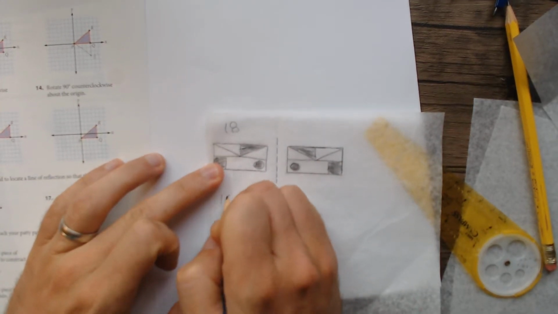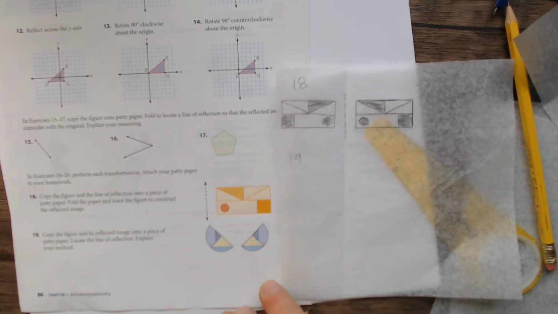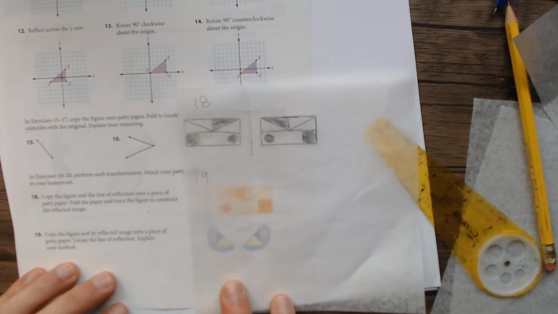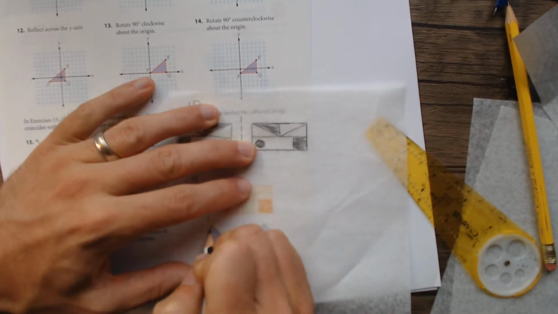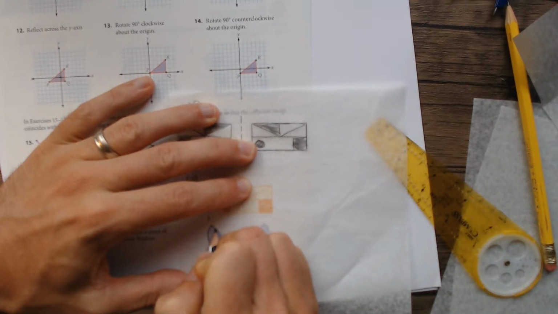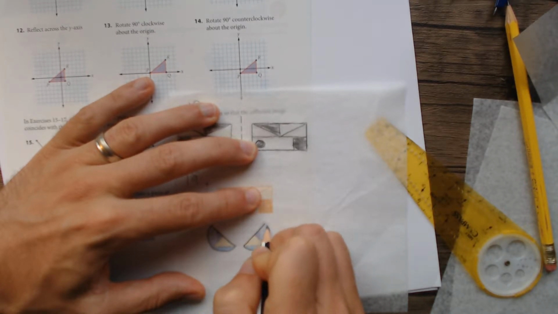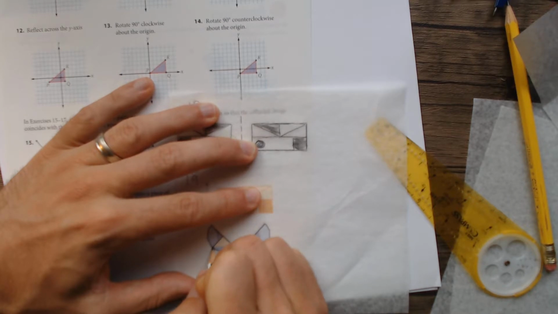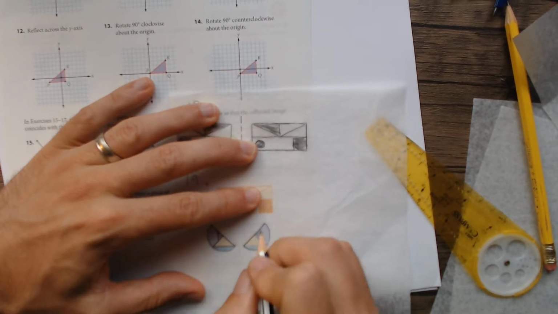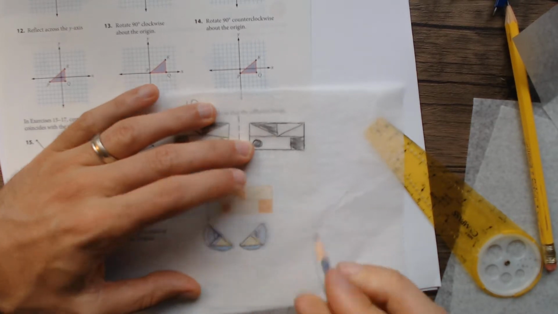And the next I'll do 19 on the same sheet here. Copy the figure and its reflected image onto a piece of patty paper and locate the line of reflection. Explain your method. So I'll go ahead and copy the original and its image. Okay.